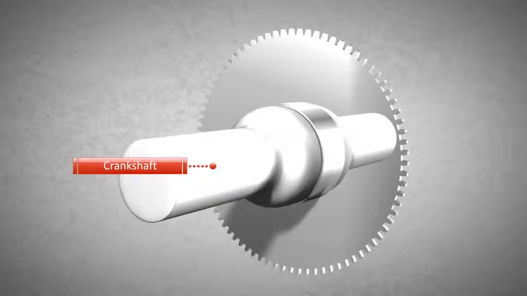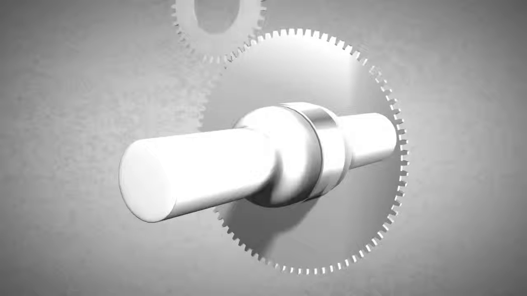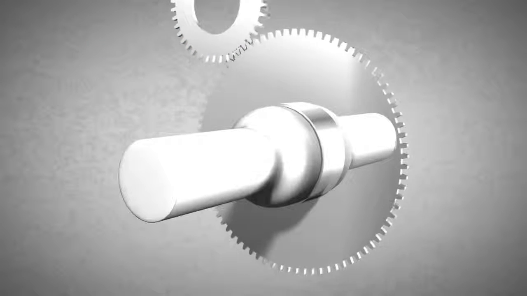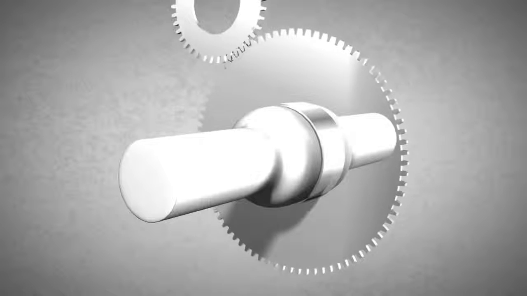The flywheel features external teeth that are used to start the engine of the vehicle. When the car key is turned, the engine is started with the help of a pinion and the battery. After a small amount of time, the engine runs on fuel.